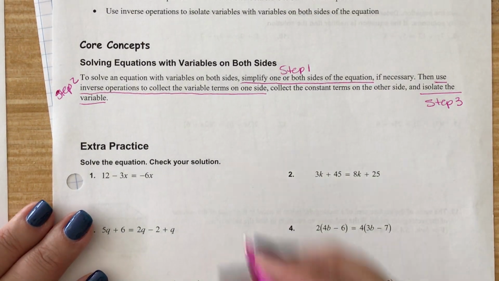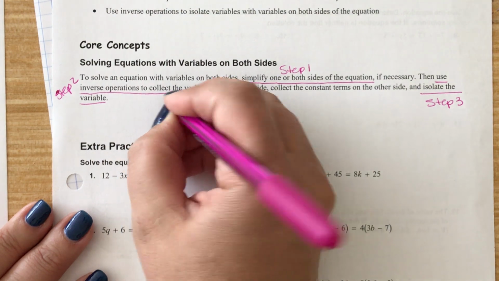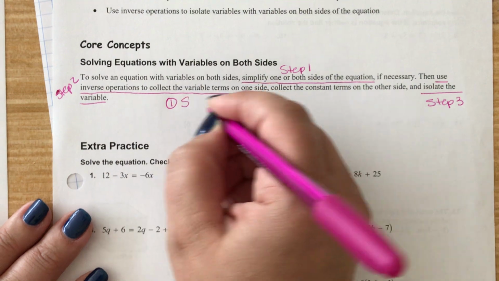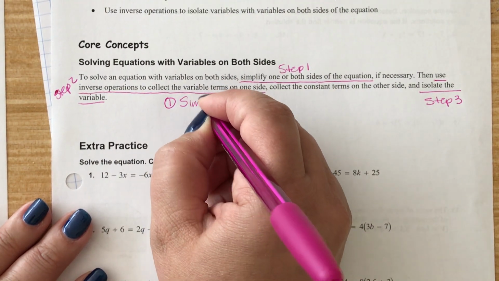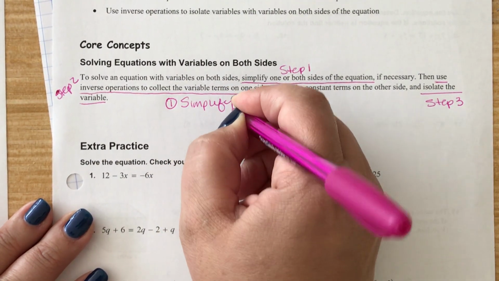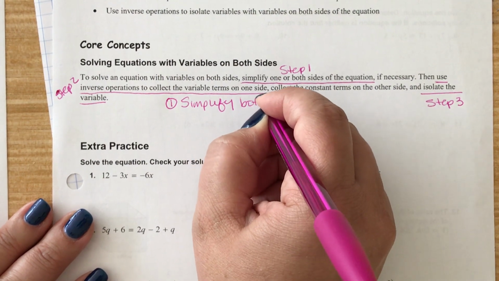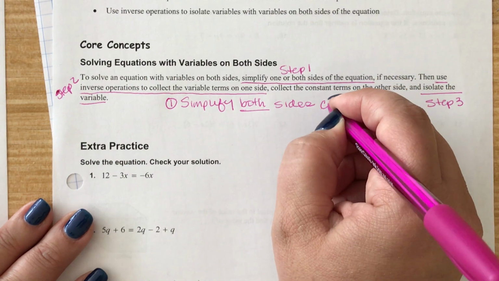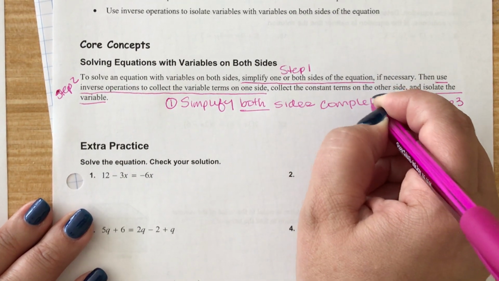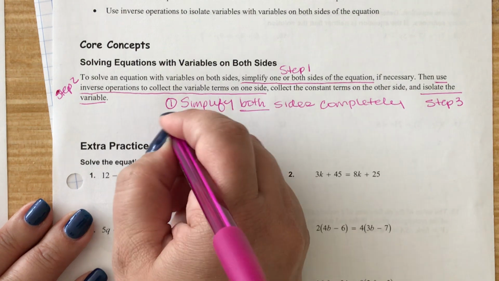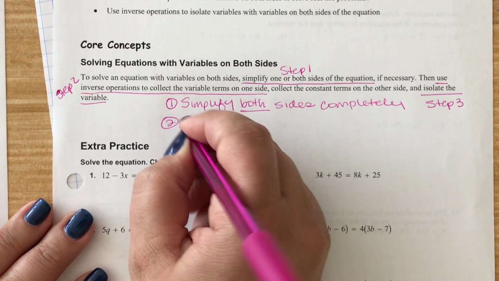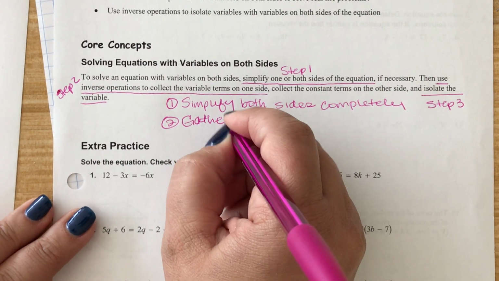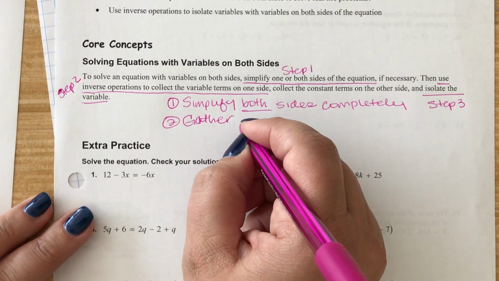Remember, if I'm writing it down, you're writing it down. To summarize that and put it together in a way that we can look at and visit quickly: step one, simplify both sides completely. And then step two, gather variable terms on one side.